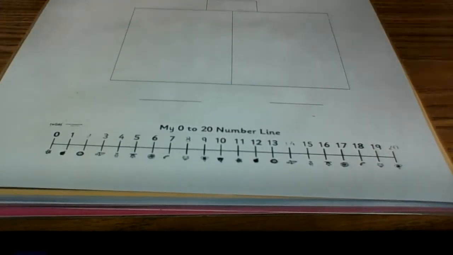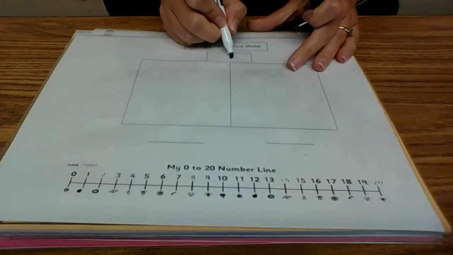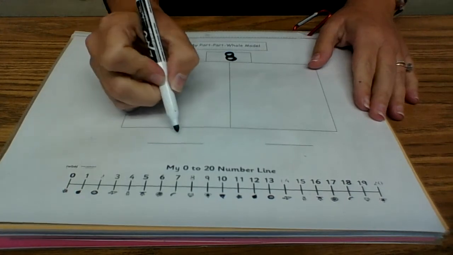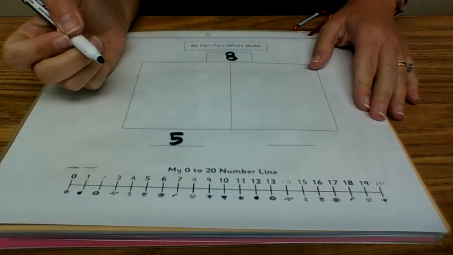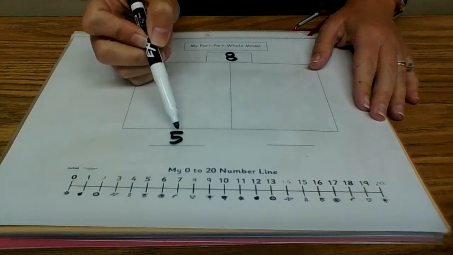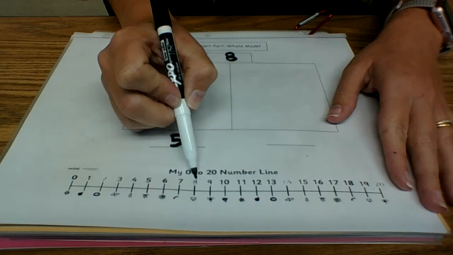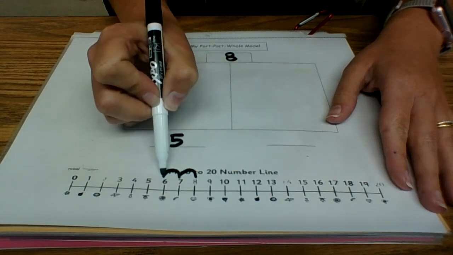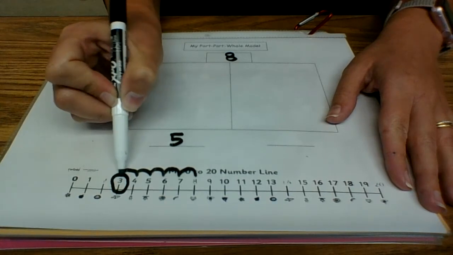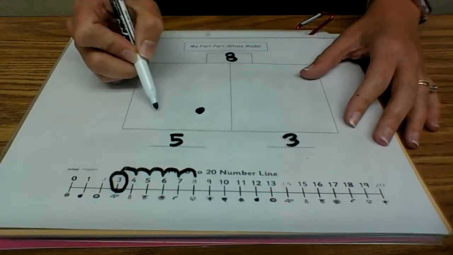So if I gave you the number 8, and then I gave you the number 5, 8 minus 5 equals what? What's our missing part? Let's see. Start at 8. Subtract 1, 2, 3, 4, 5. We stop at 3.